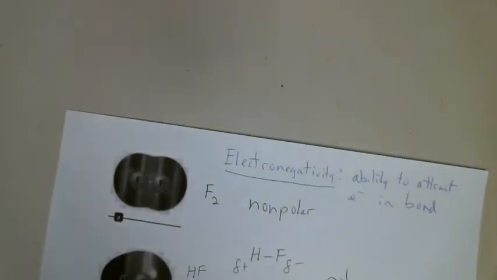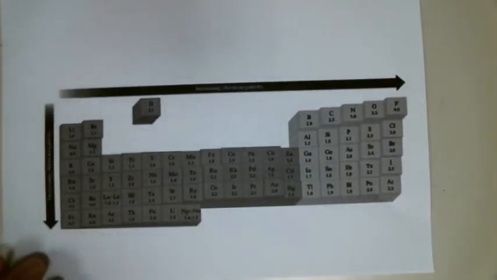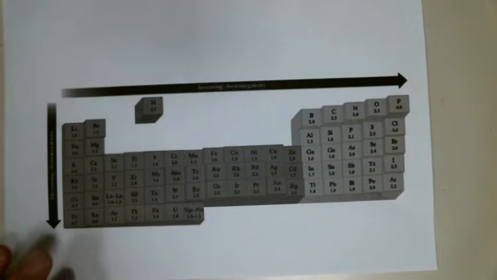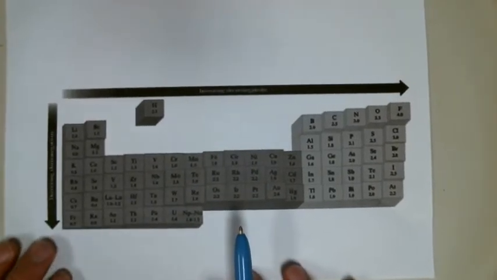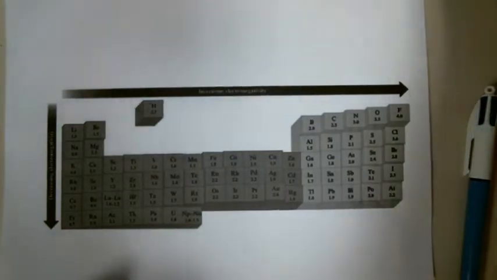All right. Last thing in the introduction then, and maybe I should have done this first, the electronegativity, but since we already did it, this is kind of review, right? And so I think I need the marker for this one.